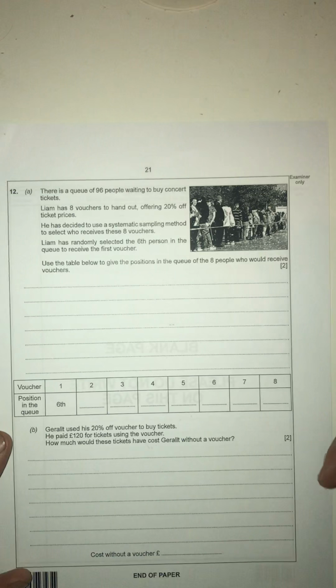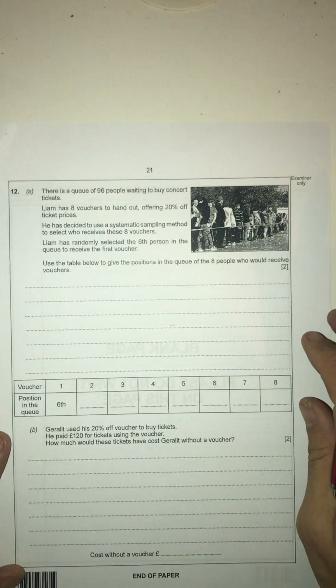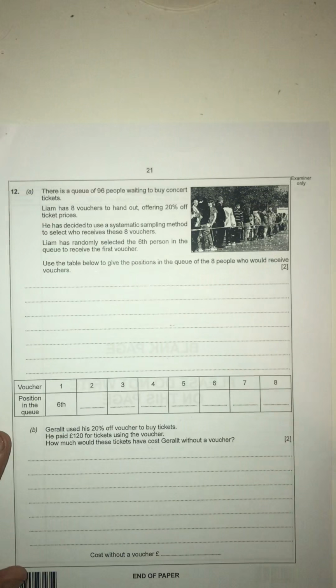Last question. There's a queue of 96 people waiting to buy concert tickets. Liam has 8 vouchers to hand out, offering 20% off ticket prices. He has decided to use a systematic sampling method to select who receives these 8 vouchers. Liam has randomly selected the 6th person in the queue to receive the first voucher. Use the table below to give the positions in the queue of the 8 people who would receive vouchers.